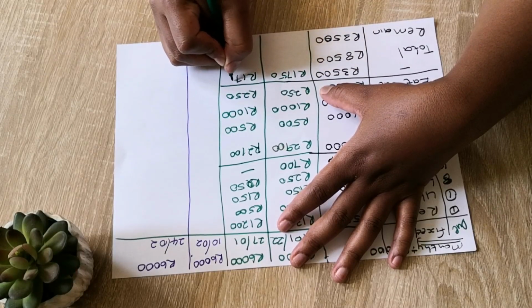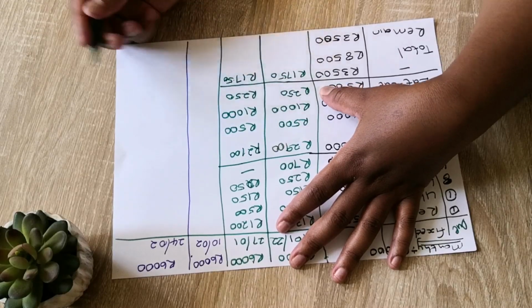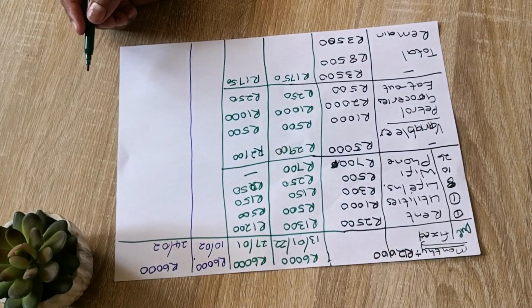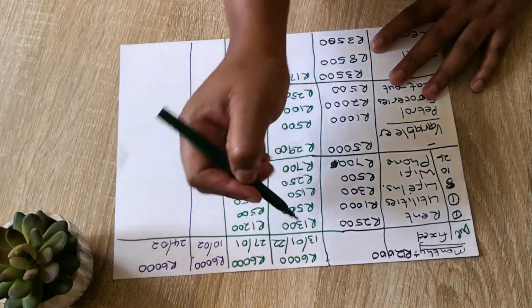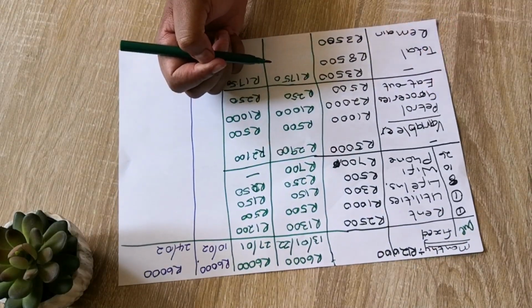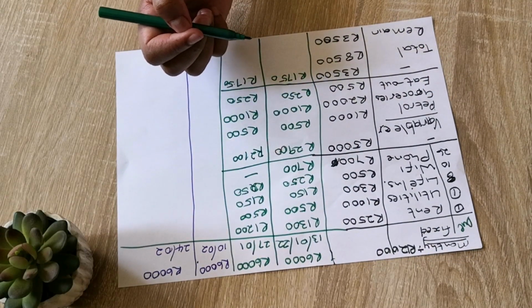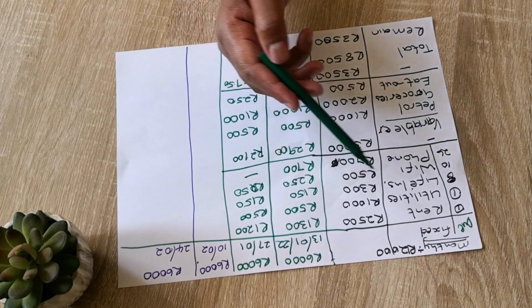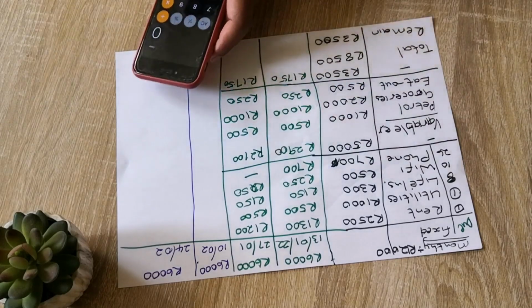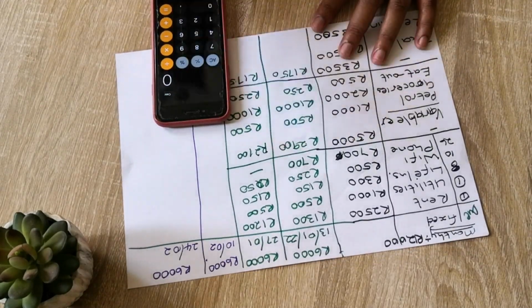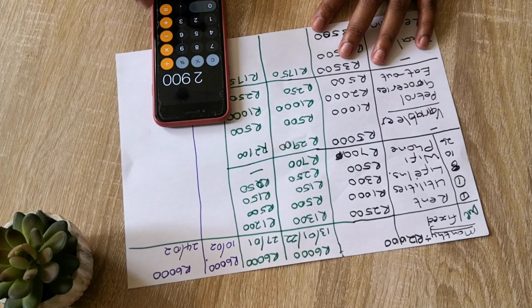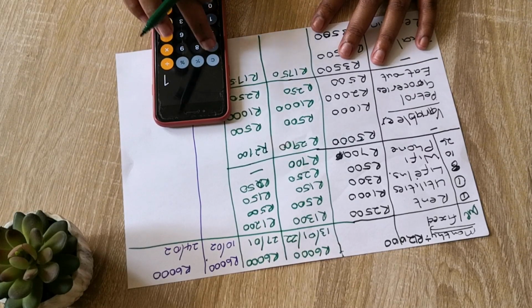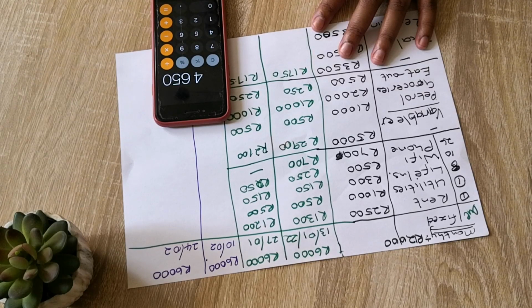So moving on from here, I will add my variable expenses. They come out to 1,750. So now the total that I will use from my salary from the first paycheck of January, when I add my fixed expenses and my variable expenses, will be 2,900 plus 1,750.